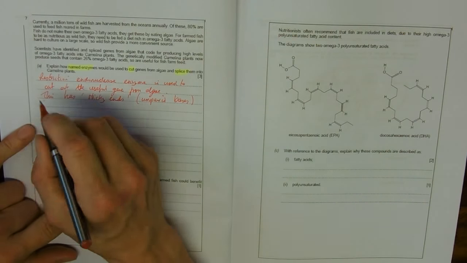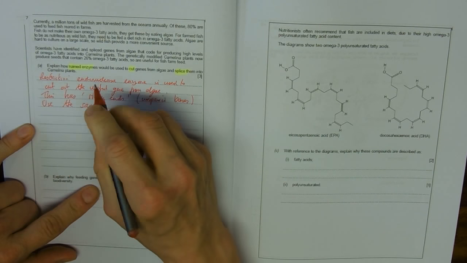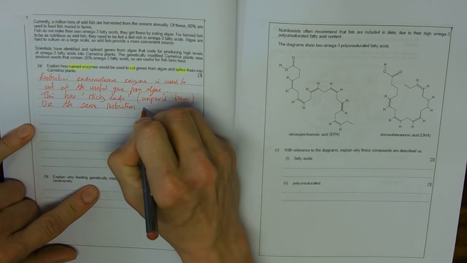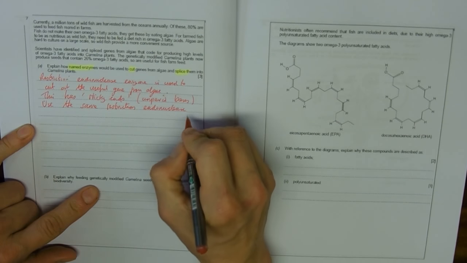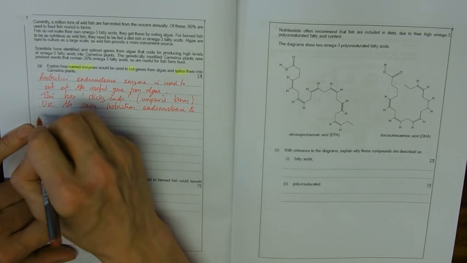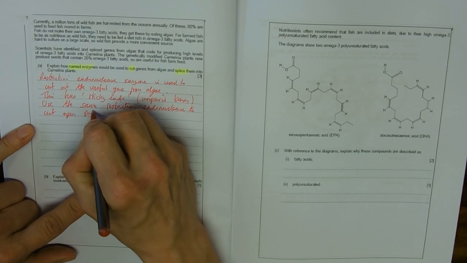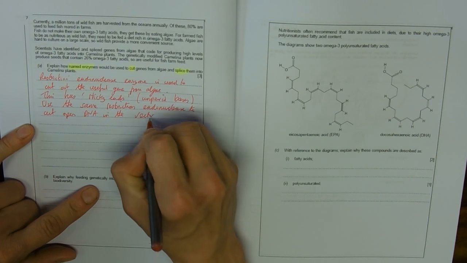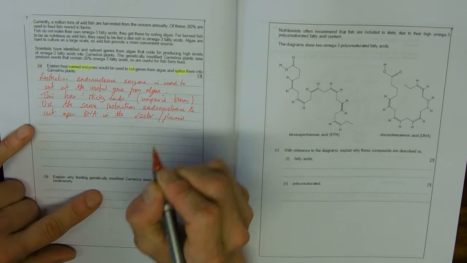Use the same restriction endonuclease to cut open DNA in the vector or plasmid, or some other sensible suggestion of where you would cut.